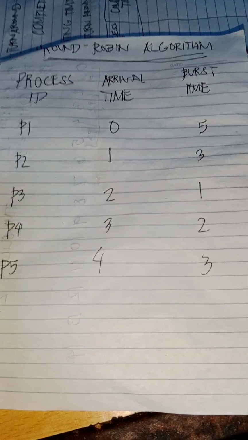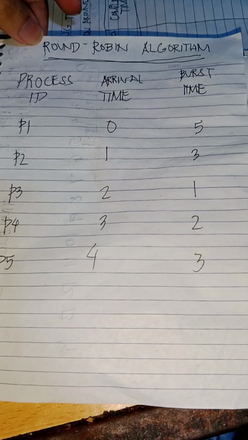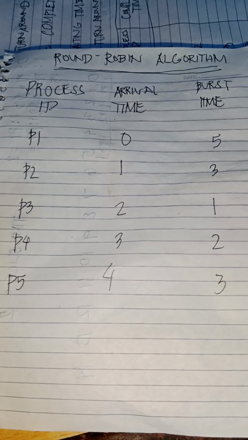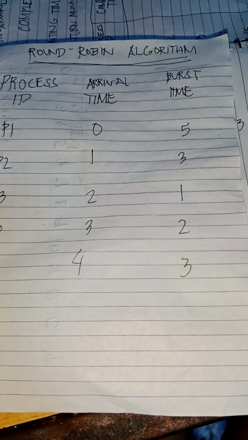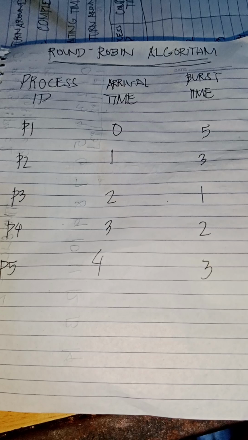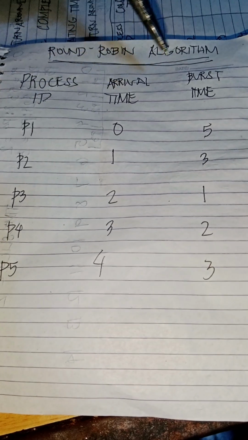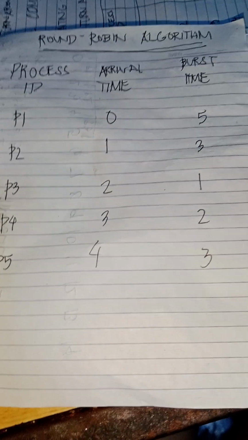In this video, we're going to discuss the round-robin algorithm and how to use it to get the average waiting time and the average turnaround time. As we can see here, we have three columns: the process ID, and the next two columns are its corresponding arrival time and burst time. So let's begin.